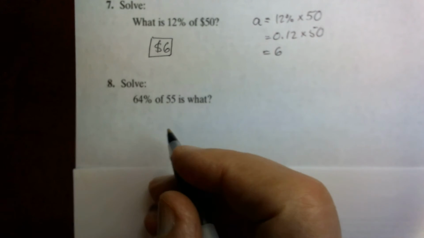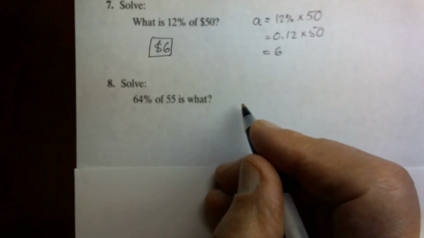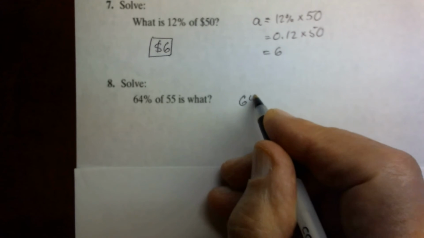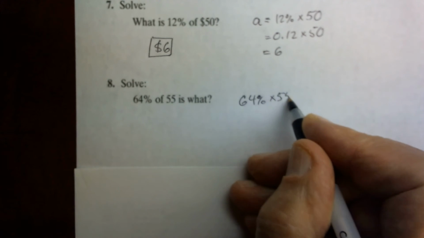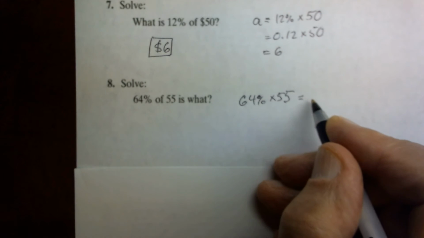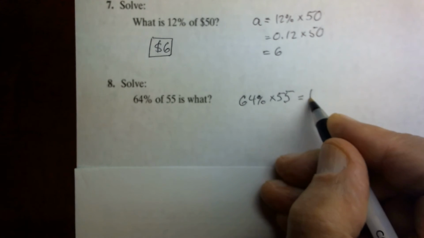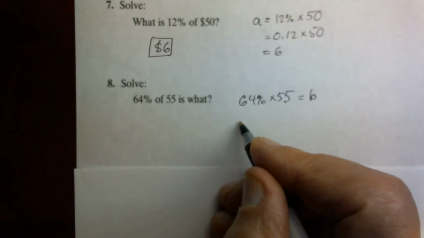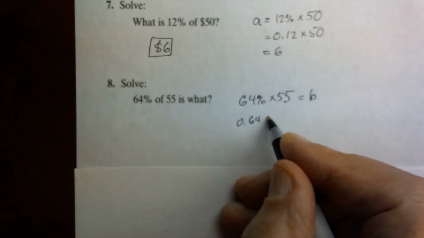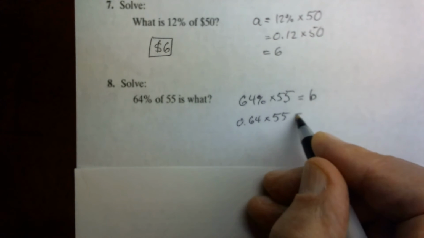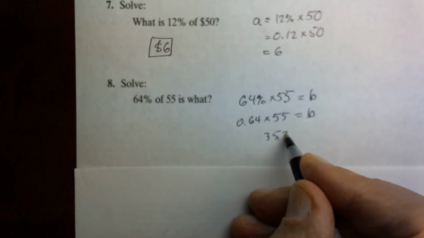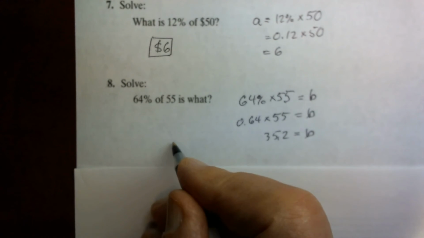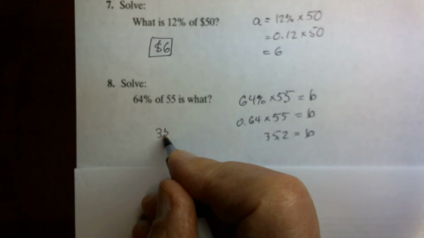For number 8, 64% of 55 is what? So it's 64%, "of" is multiplication, 55, "is" stands for the equal sign, and "what", let's call it B. 64% is 0.64 times 55 equals B. And 0.64 times 55 is 35.2, equals B. So the answer is 35.2.